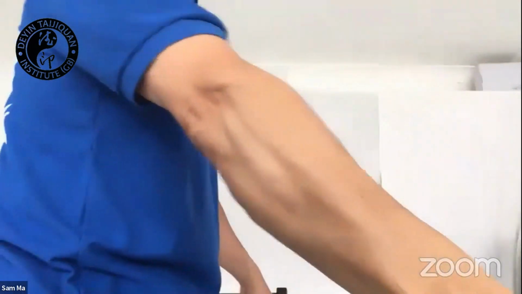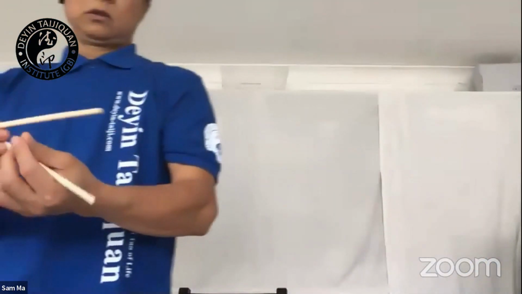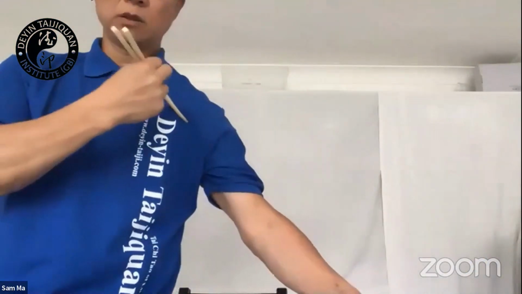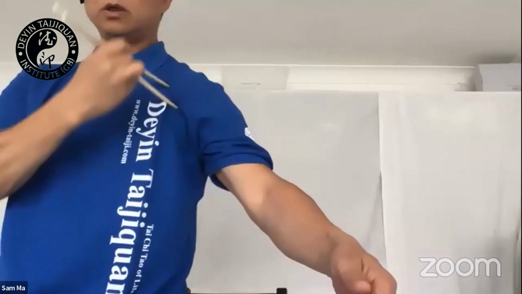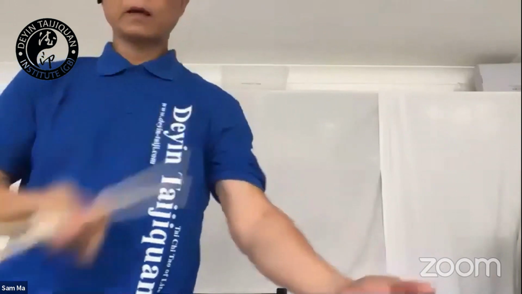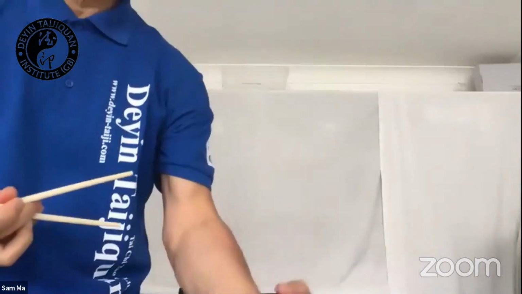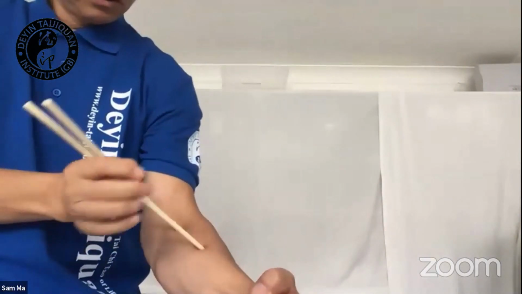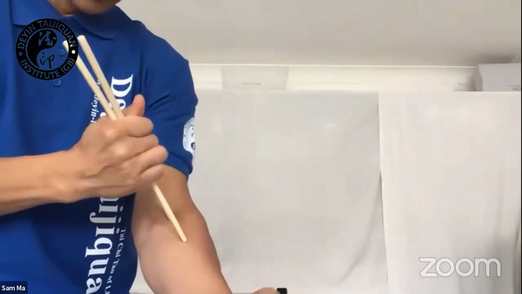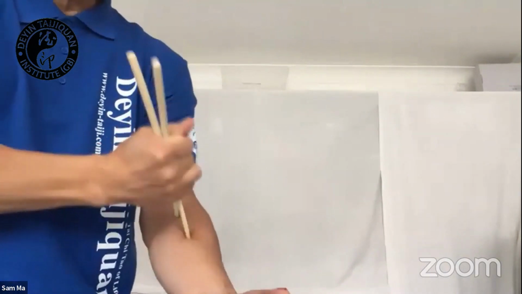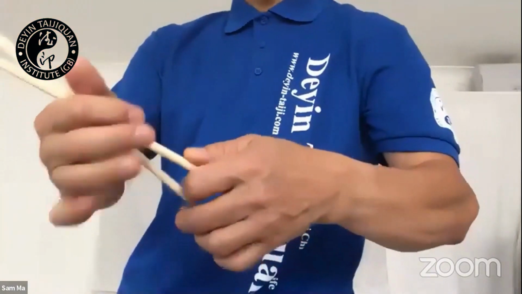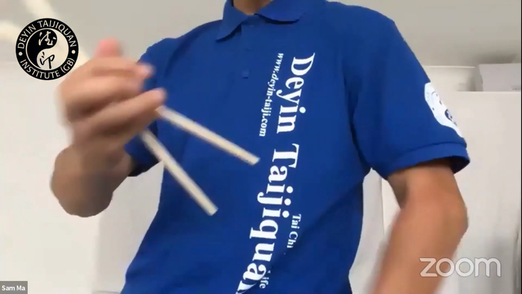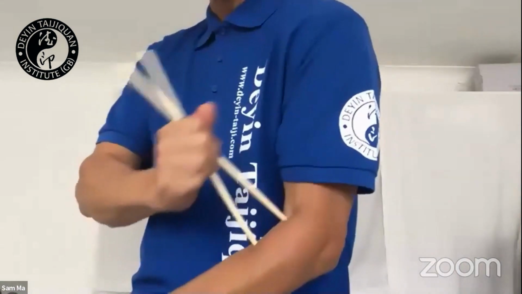Use the chopsticks on lung 1 and lung 2. Massage it. Then lung 5 and lung 6. Lung 5 is at the bicep indentation here. Lung 6 is three fingers slightly further down. Just put a little finger in between the chopsticks, otherwise they will keep closing in. Give a little finger in there and massage it.